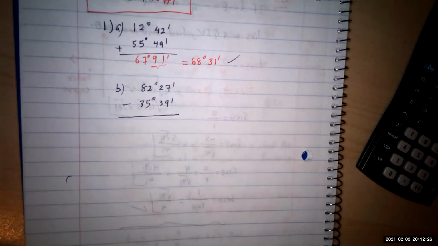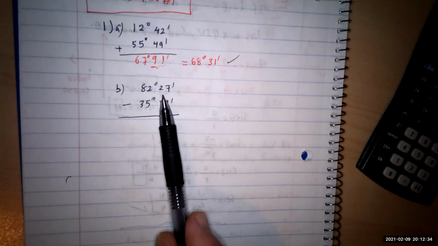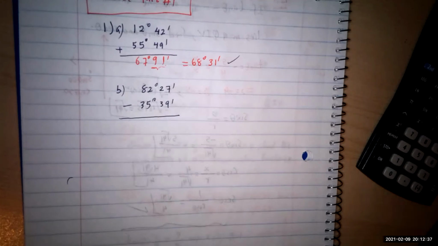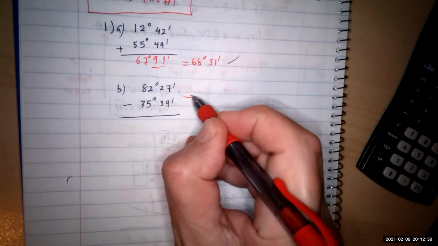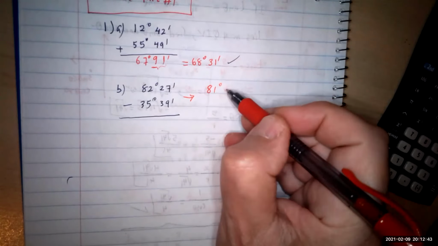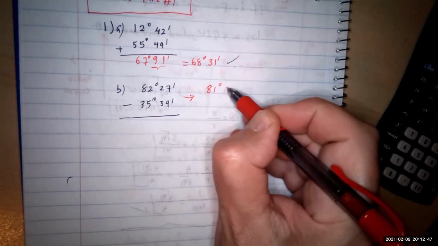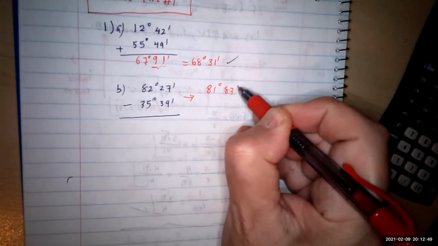39 minutes out of 27 is not possible, so you have to borrow 1 from here. You borrow 1 degree, which is going to be 60 minutes. You add it to the other part to be able to do it. 81 degrees. So you change this one into 60, that gives you 87 minutes.